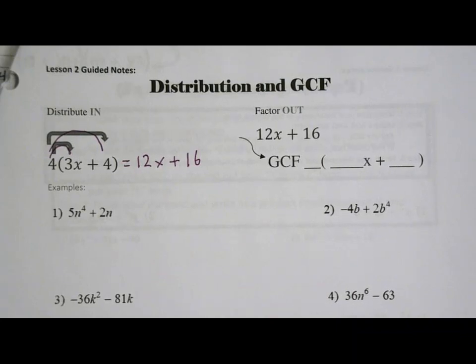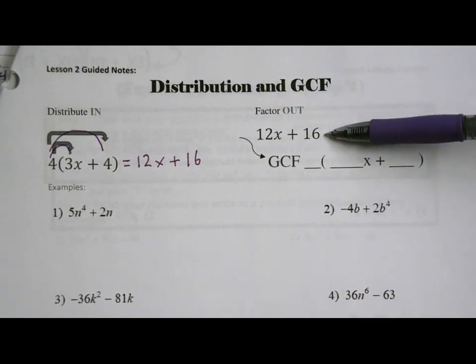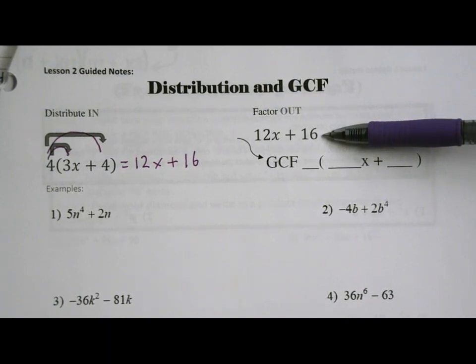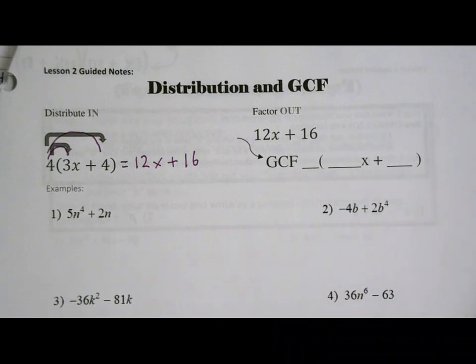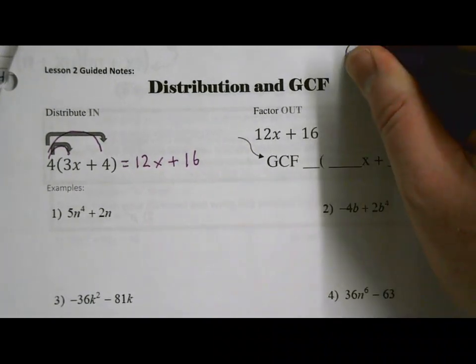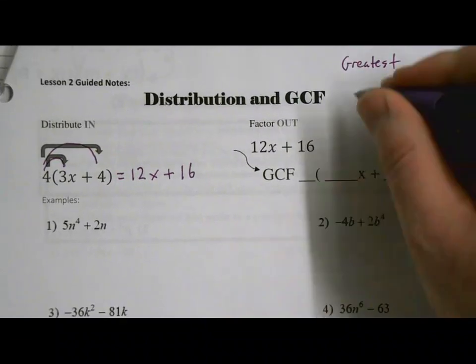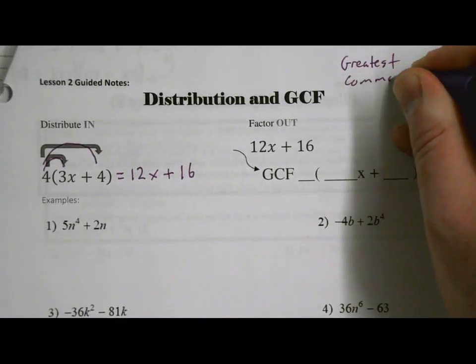A factoring problem is just the reverse. So in a factoring problem, we're going to start off with the 12x plus 16, and you're going to factor out what's called a GCF, and I want you to write down what that stands for. It stands for greatest common factor.